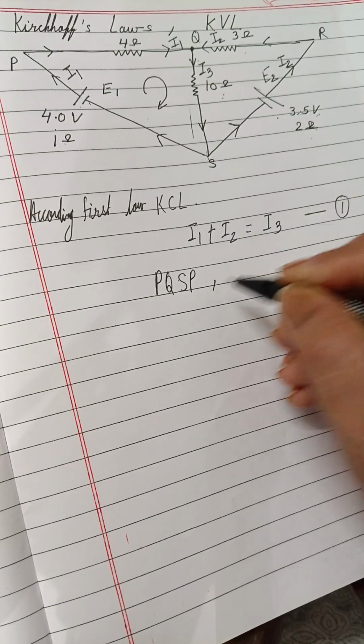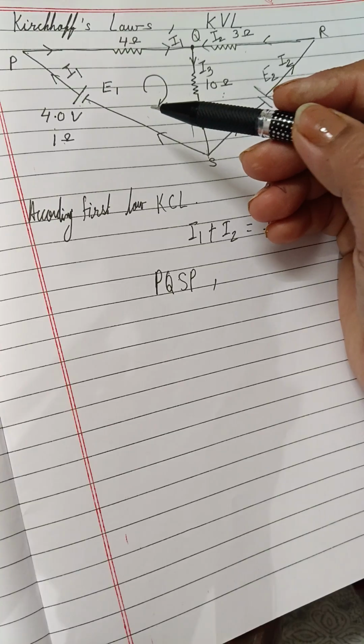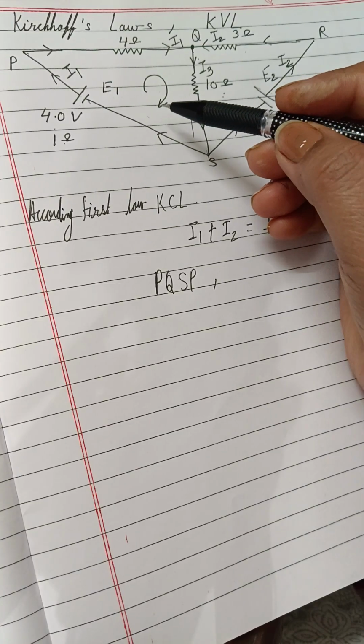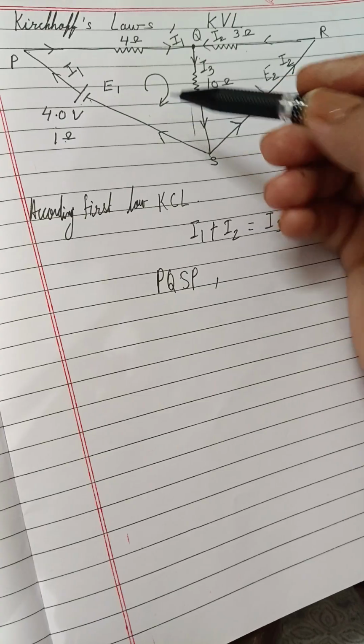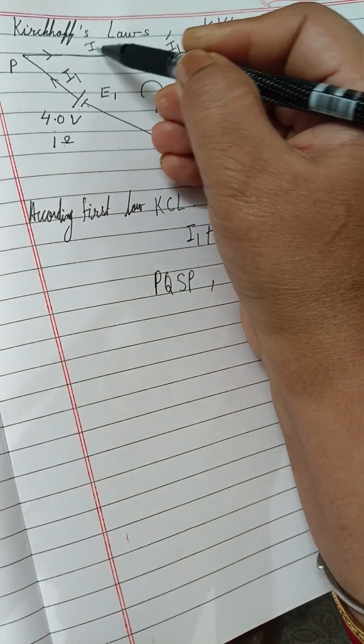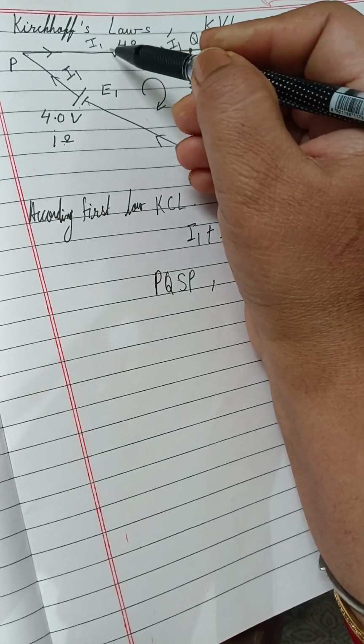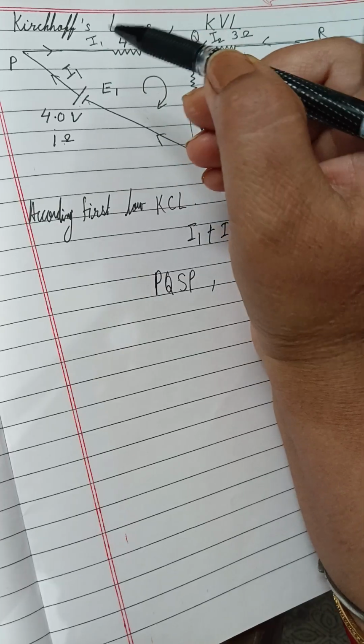In the previous class, I explained how we are going to apply the law of KVL. So here you can see that the current is I1 and it is in the direction of the same resistance. So when it is in the direction of the same resistance, it is positive.